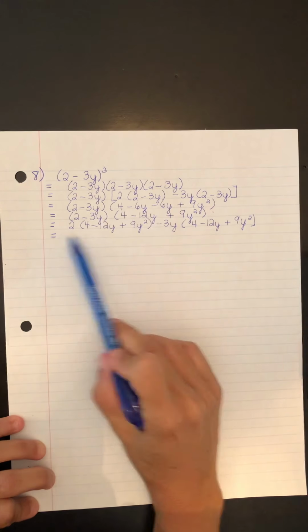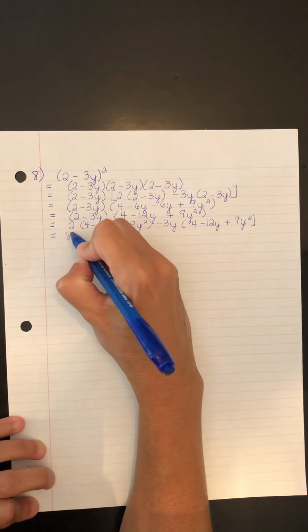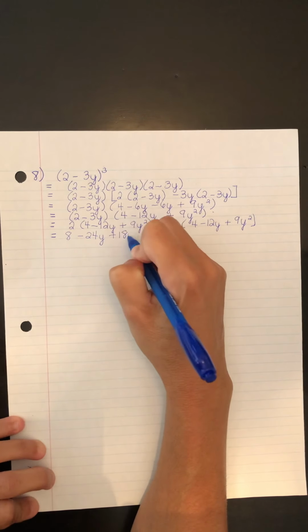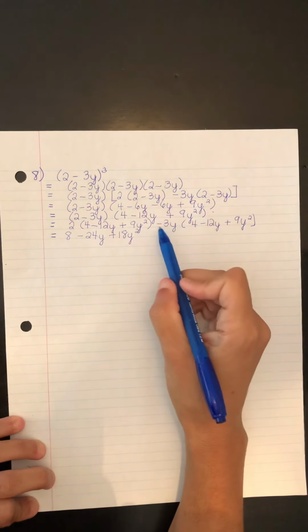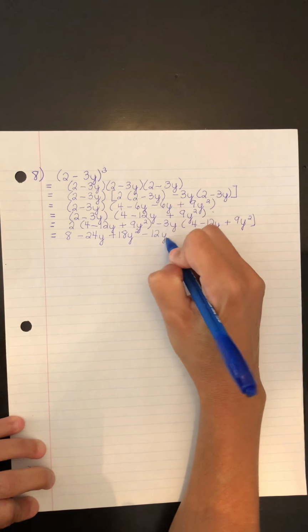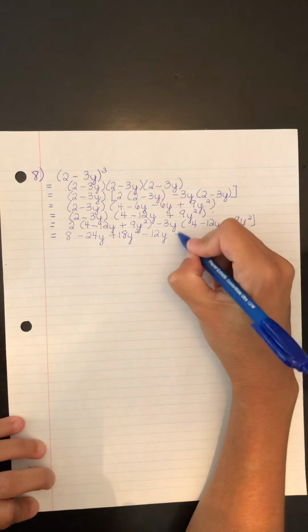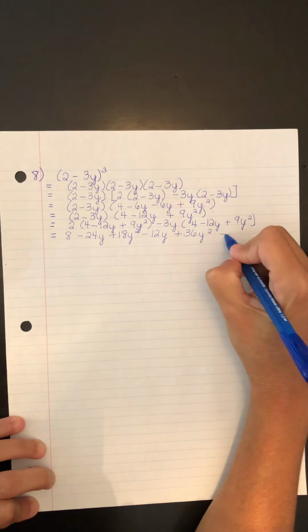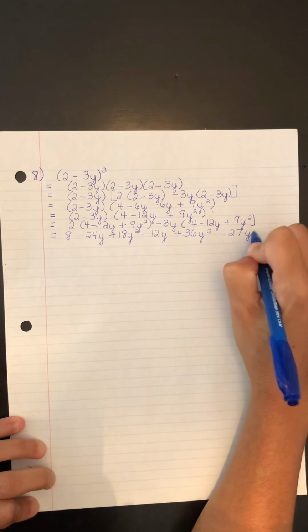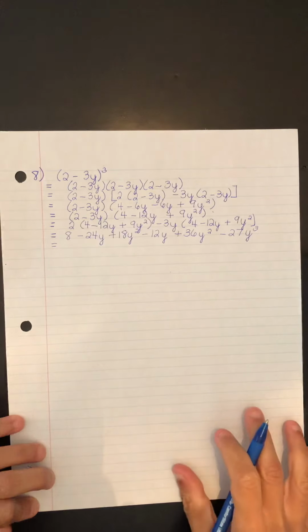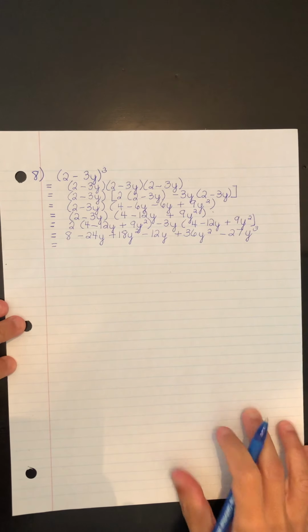And this is how we get our 6 terms. 2 times 3, 6 terms. And they are 8 minus 24y plus 18y squared. And then negative 12y, positive 36y squared, negative 27y cubed. And now we collect like terms.